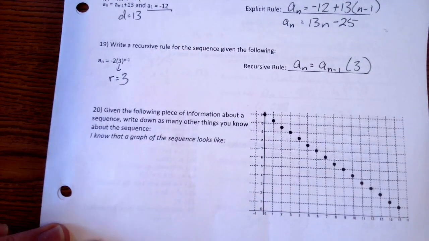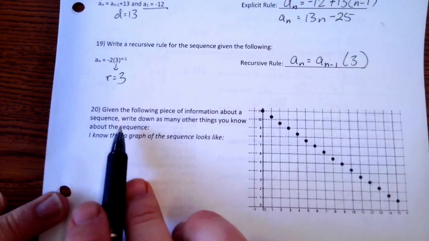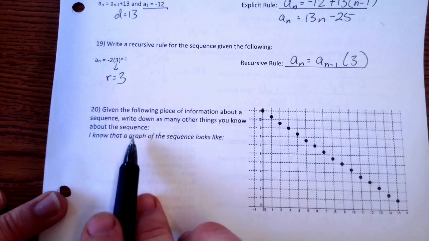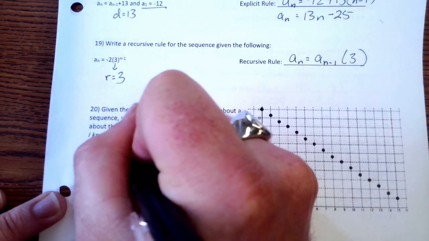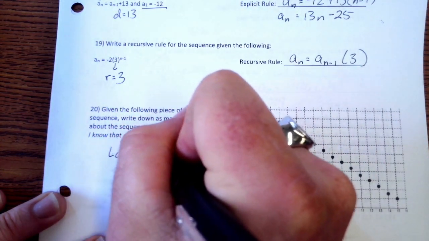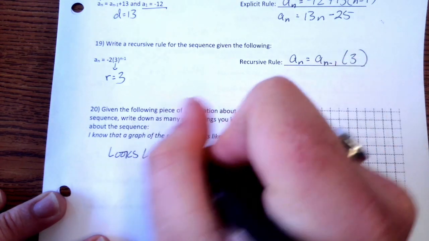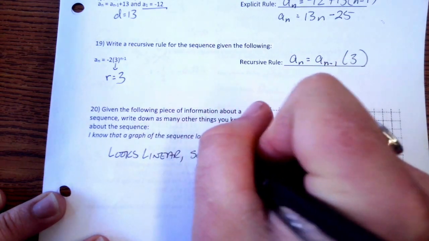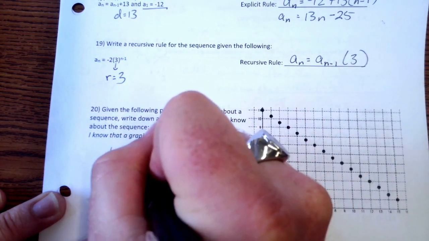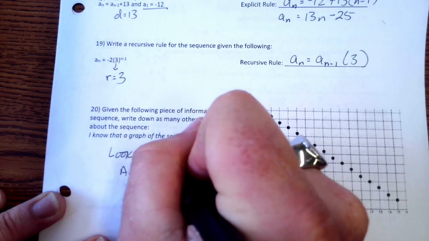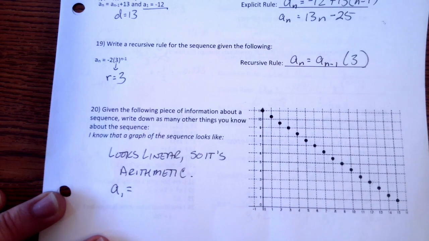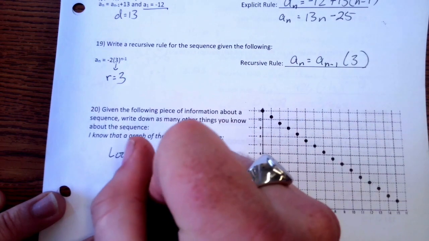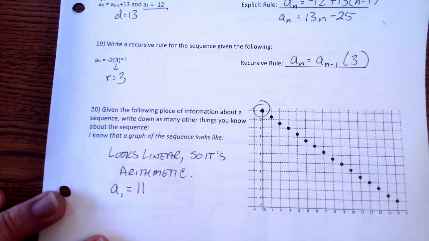All right, number 20. Given the following piece of information about a sequence, write down as many other things that you know about the sequence. I know that this looks linear. So what is it? So it's arithmetic. We can also figure out what is a sub 1. What's my starting term? It's going to be 11 because we start up here.